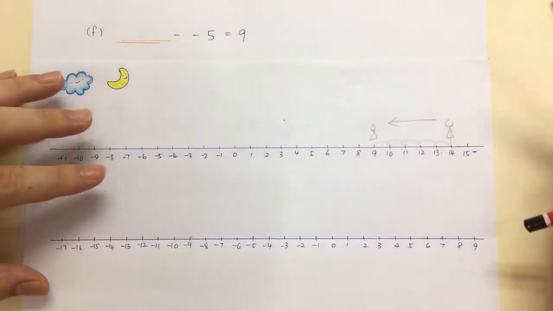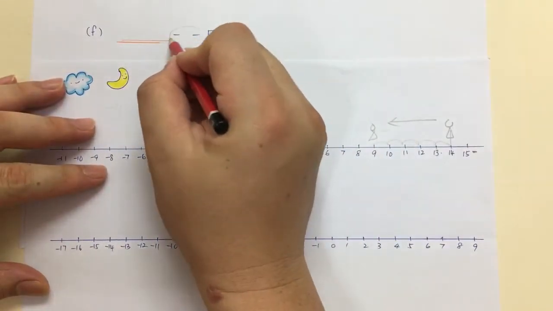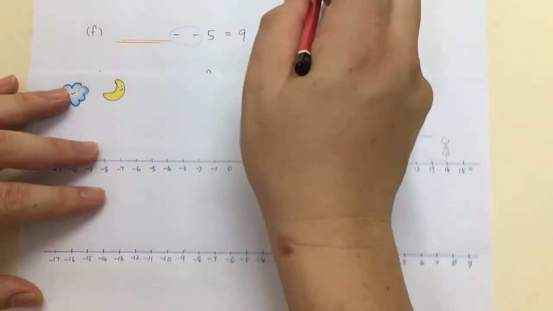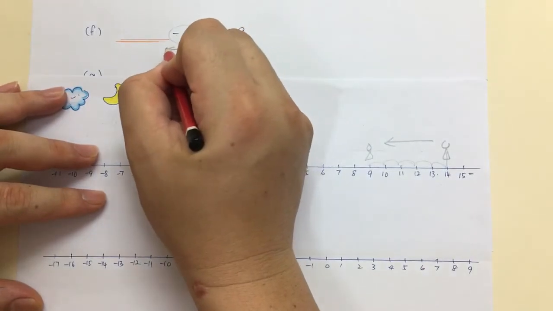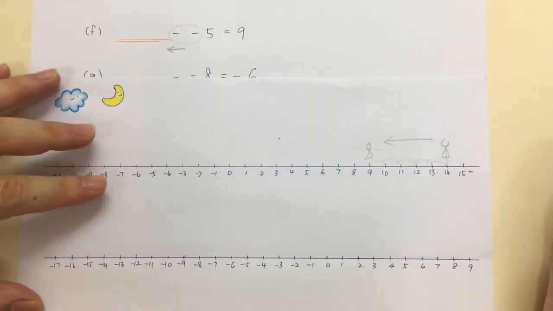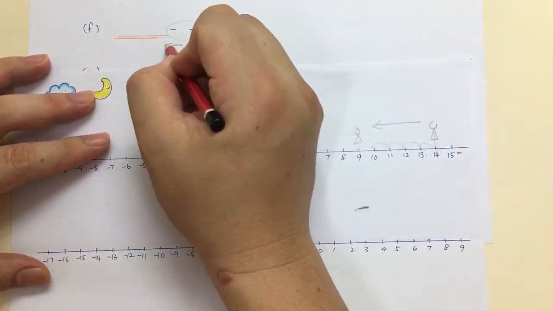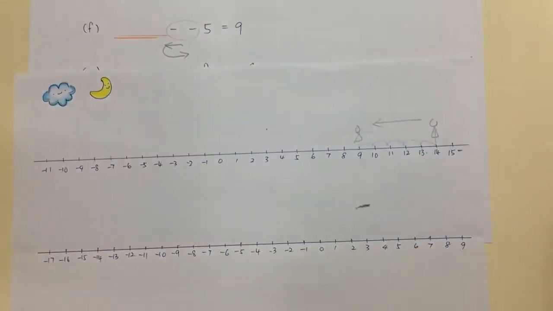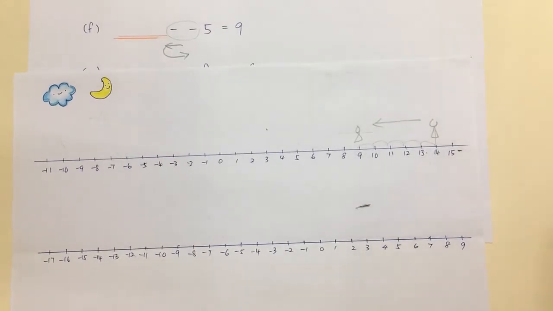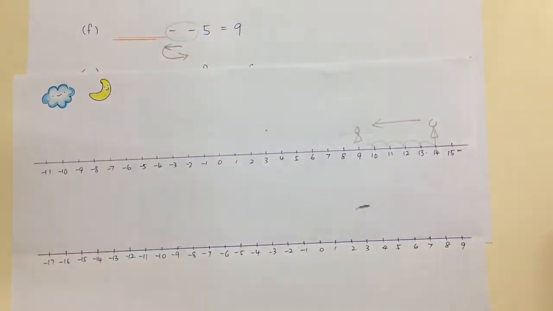Okay, so firstly, we need to understand this part. This negative means that initially I go to the left, but another second negative means that I need to turn back. Okay, so actually I go to the right-hand side 5, I reach 9.